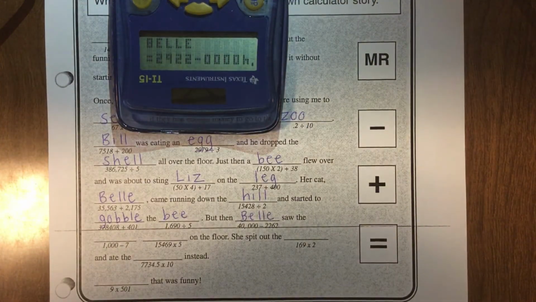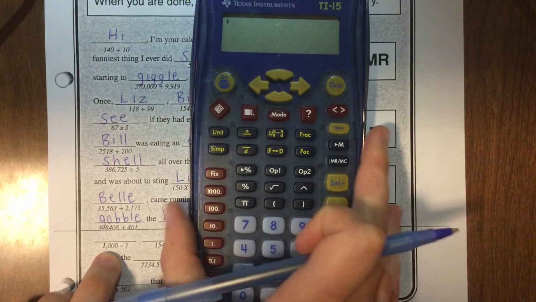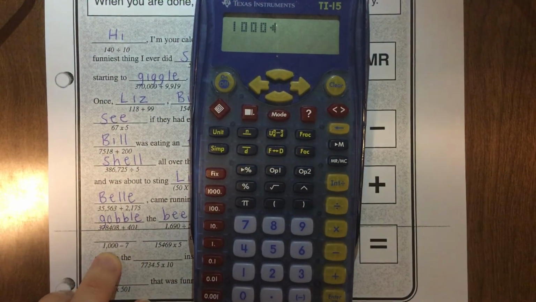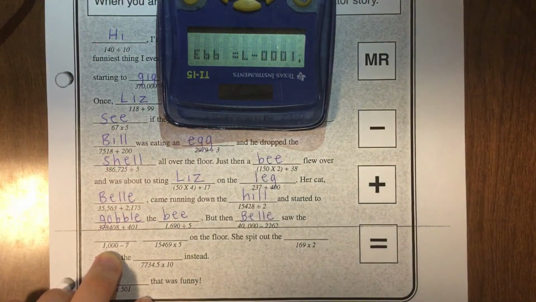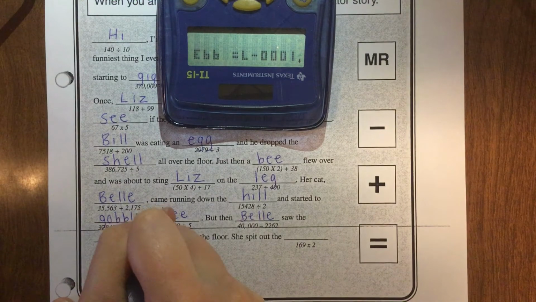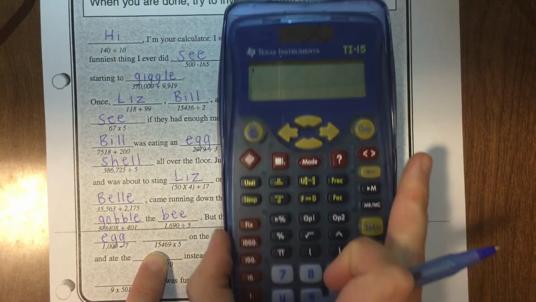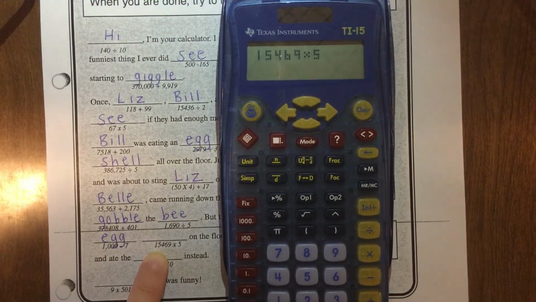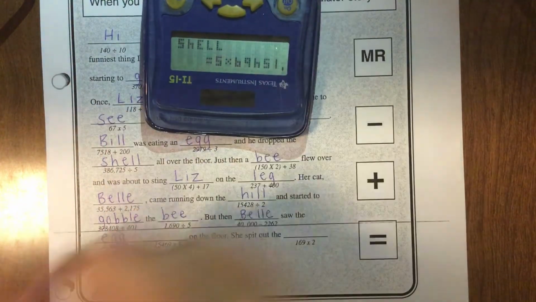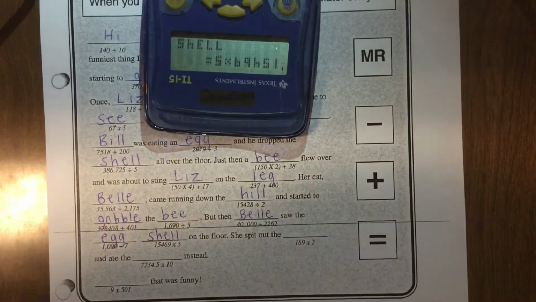So then Belle saw the, I'm gonna guess it's gonna be bee. Let's see. 1,000 minus 7. 1, 0, 0, 0, minus 7. Oh, egg again. E-G-G. Oh, maybe she saw the eggshell. I bet that's going to be this next one. Let's see. 15,469 times 5. Aha, I was right. Shell. Eggshell on the floor.